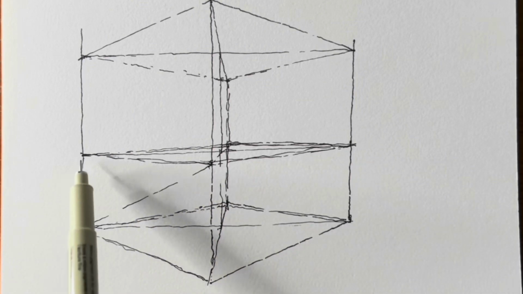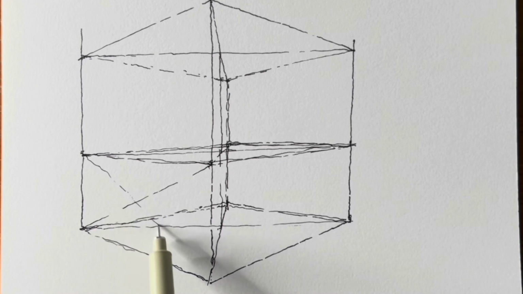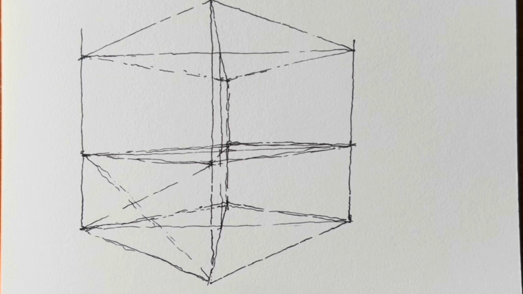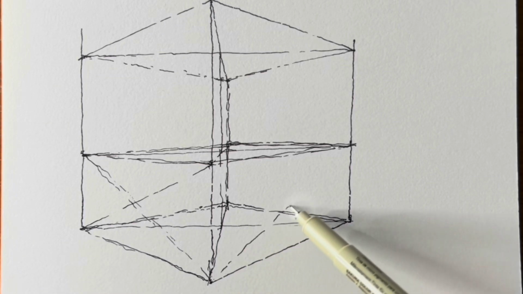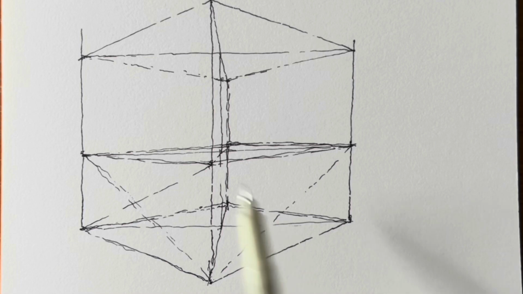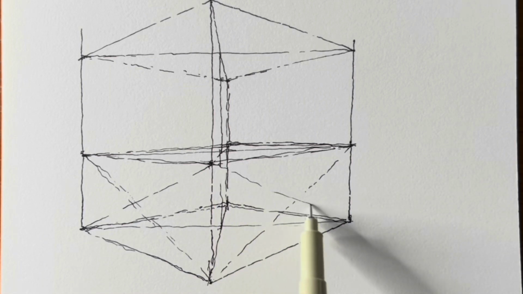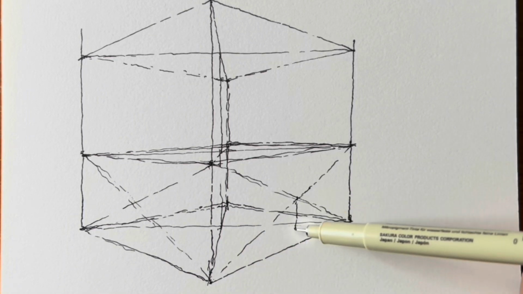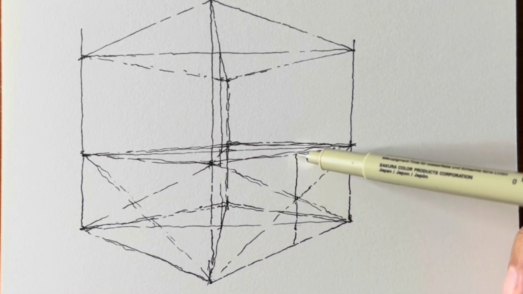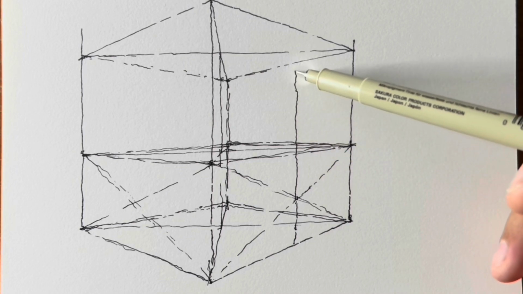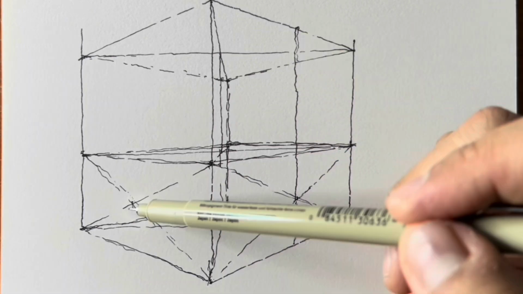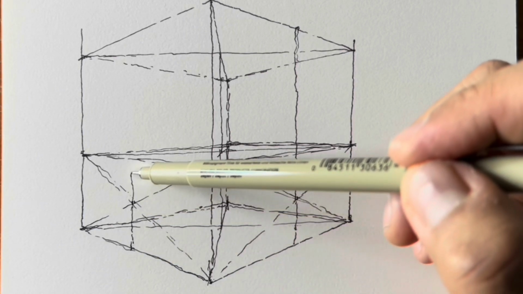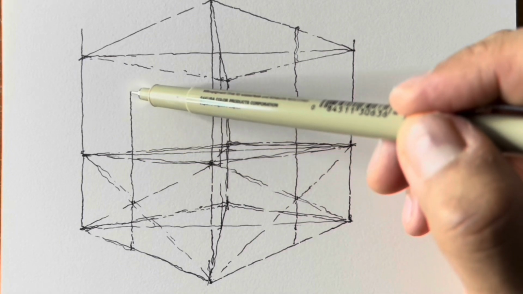Now the next step is to find the side center of this facade on each side. The reason is I like to make sure that the center line I started from the center will be approximately aligned with the side elevation, the side face of this building, so that I don't have to find the center point at the back of this elevation.